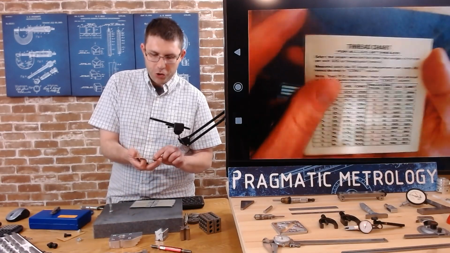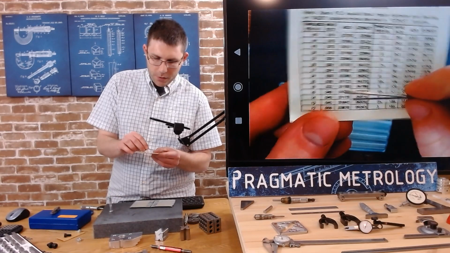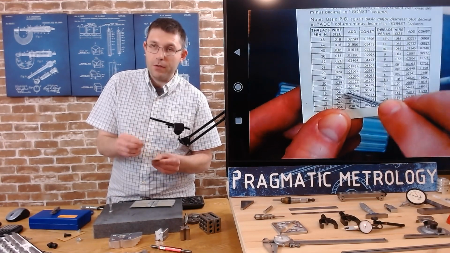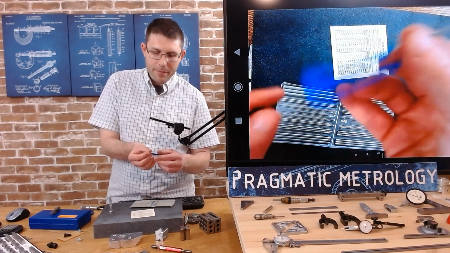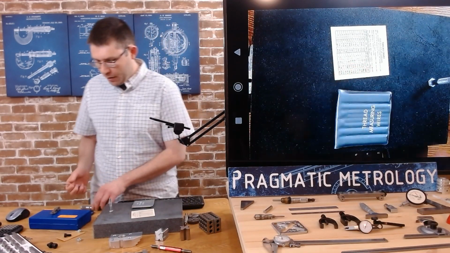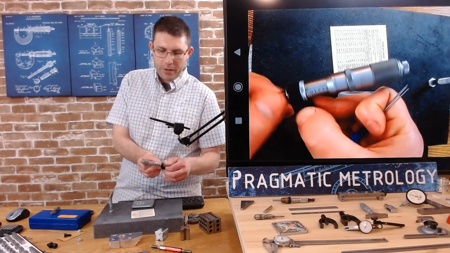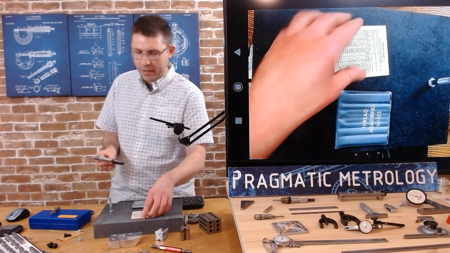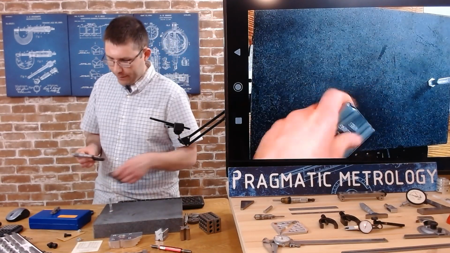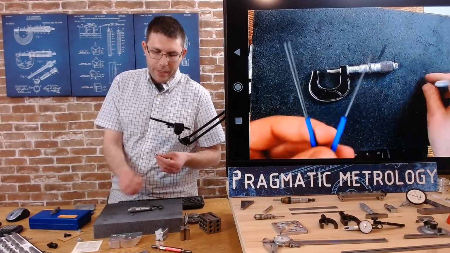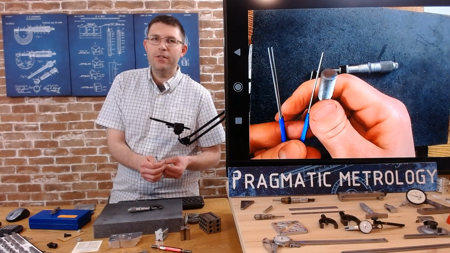And if you look at the chart, you'll see 16 pitch. I want to use the 40 thousandths. So I grabbed those already, and I've made myself a little holder to help me. You're also going to need a calibrated micrometer. So this one's in pretty good condition. We're going to use this. And now how we hold these wires on is up to you.